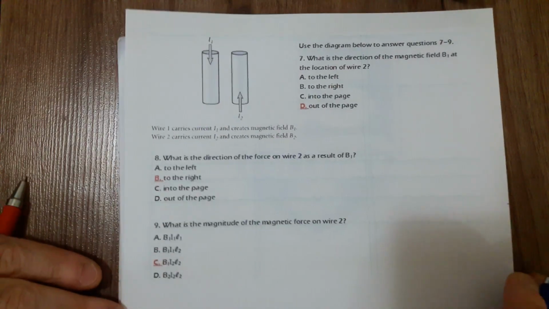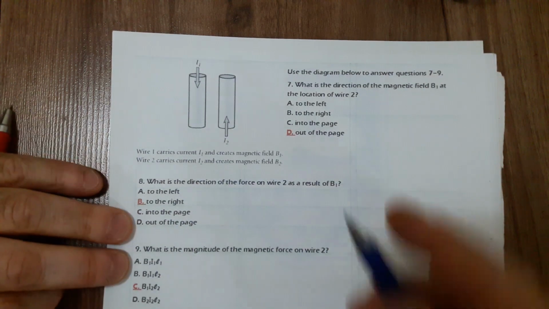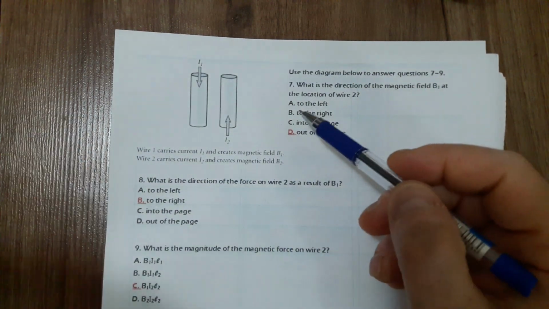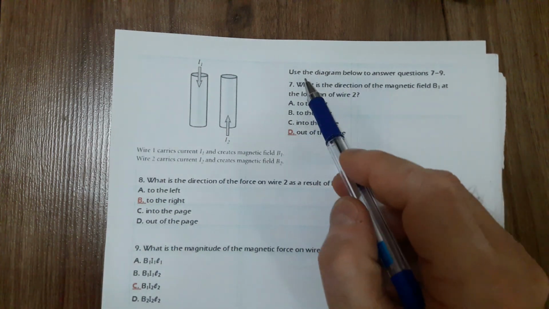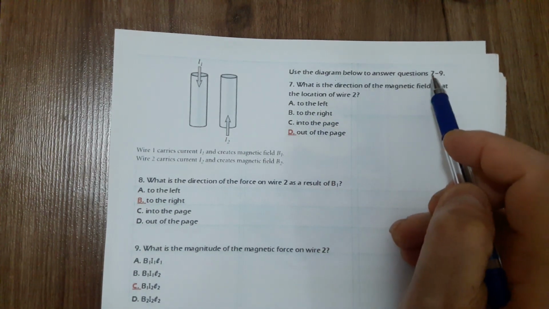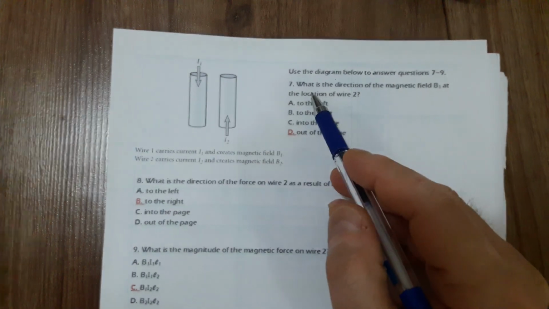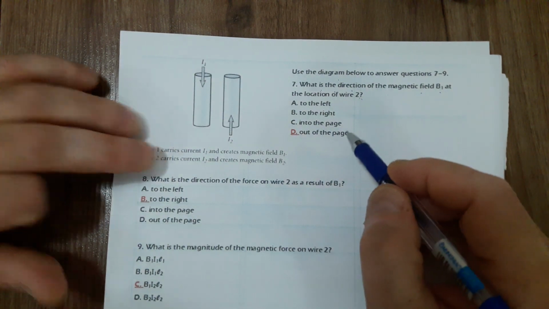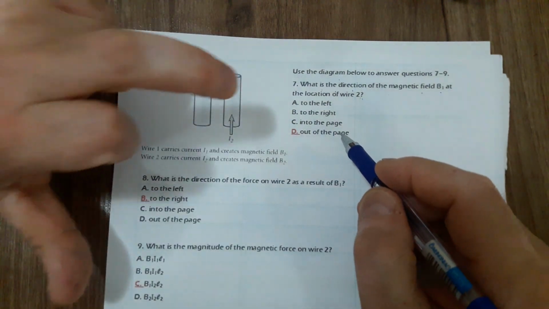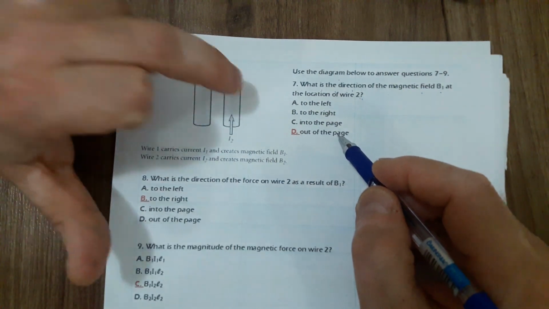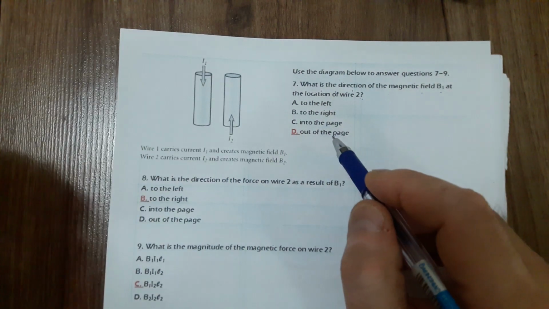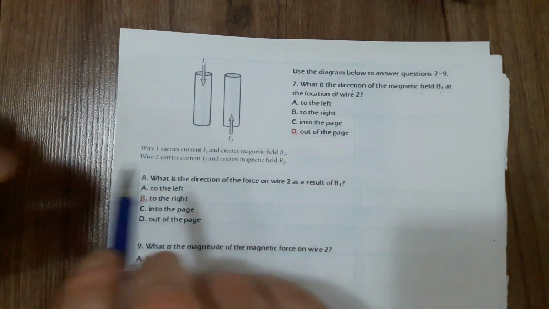And these are other questions which are sent through the Viber. So this is the standard test prep of your book. Use the diagram below to answer questions 7 to 9. First one: what is the direction of the magnetic field B1 at the location of wire 2? So I1 makes a magnetic field B1 at this location, and we are going to find the direction of B1 by applying the right-hand rule.